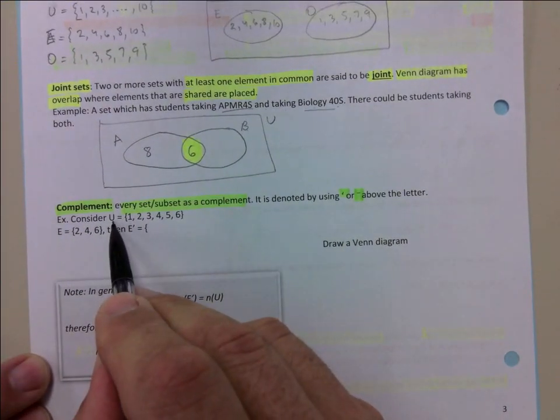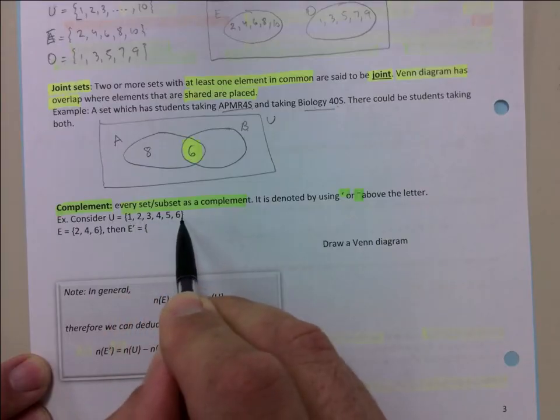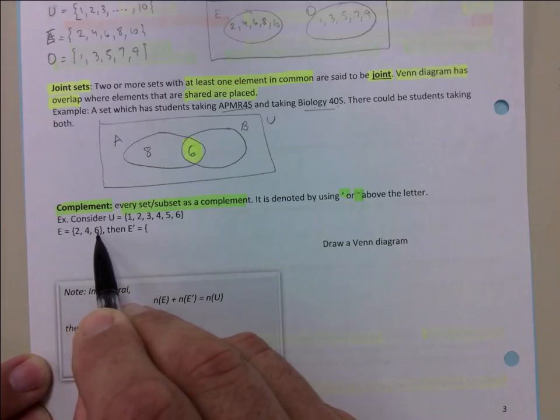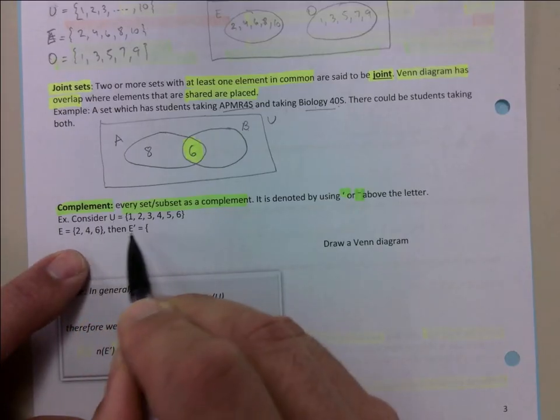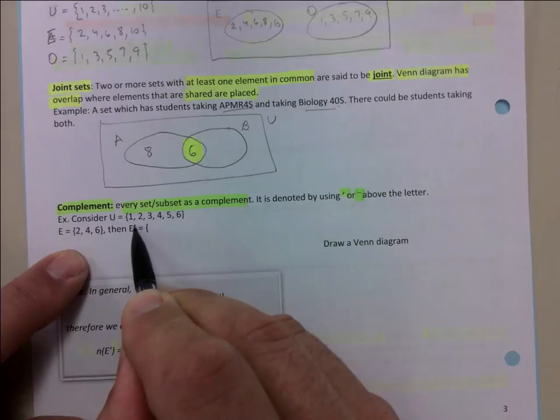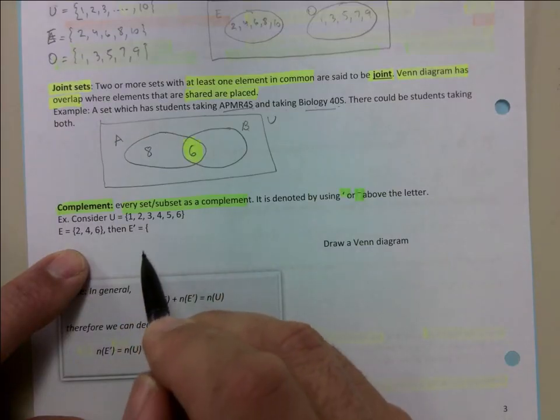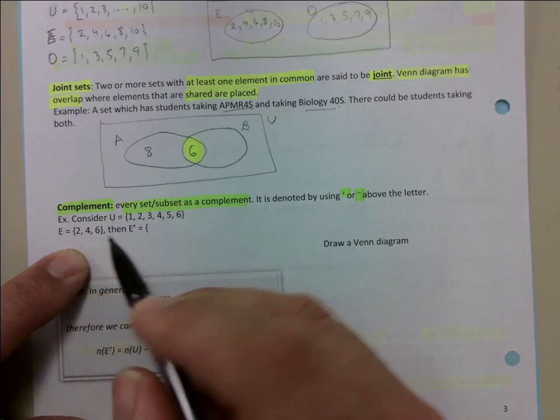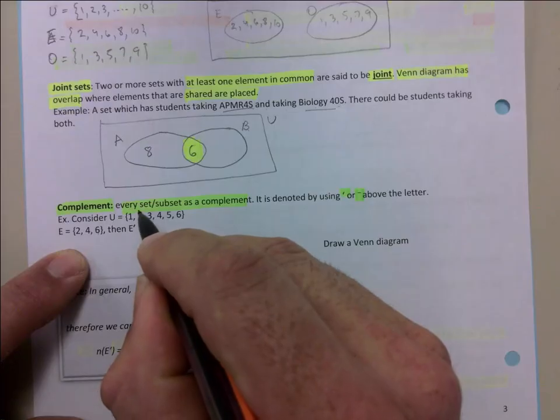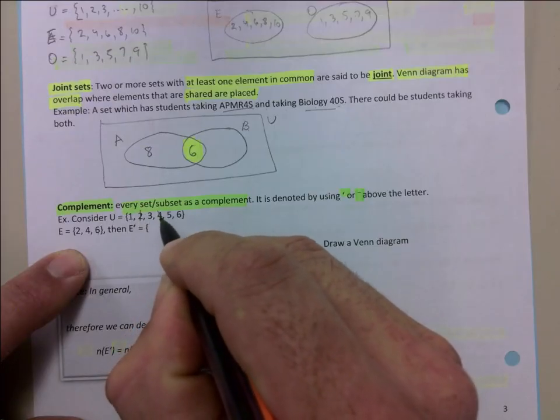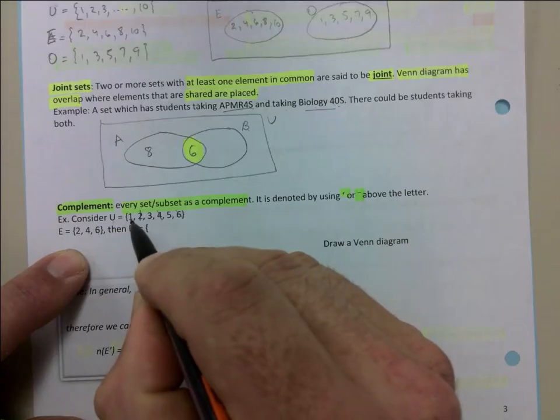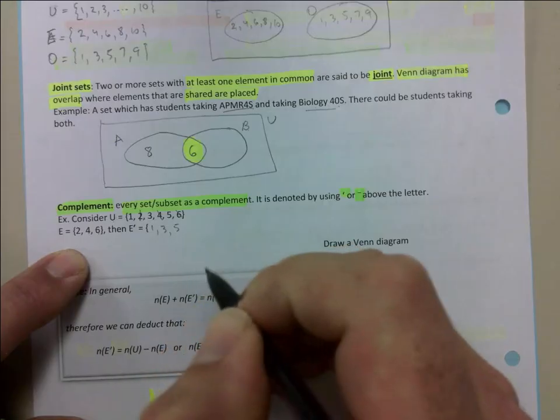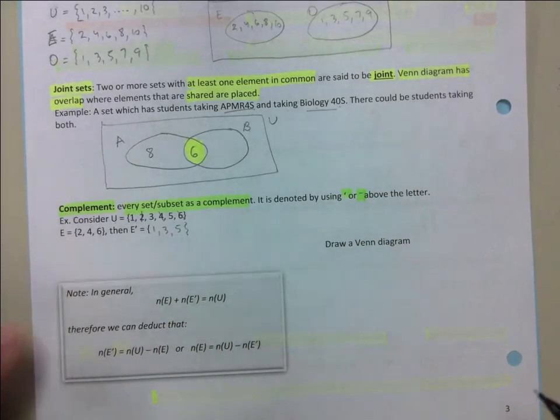So consider the universal set numbers 1 to 6. Even numbers are 2, 4, 6. Therefore, E with a little tick on there are all the numbers that are not in E. So what would we do here? We cross out whatever is in E. So what are you left with? 1, 3, 5. Close it.